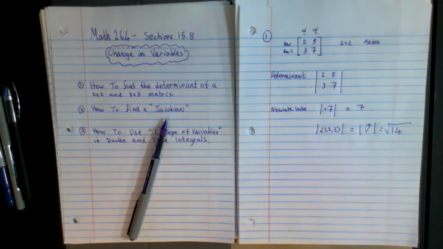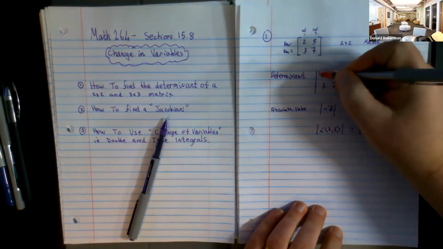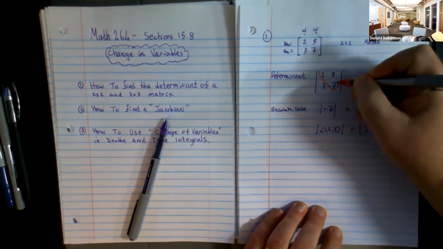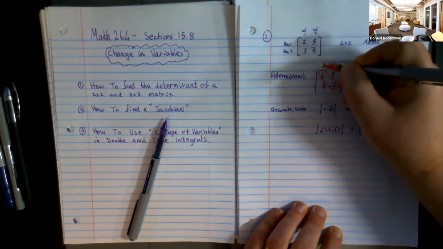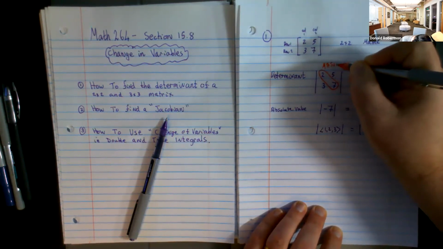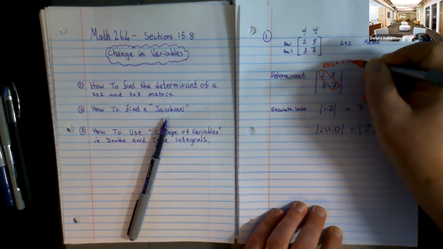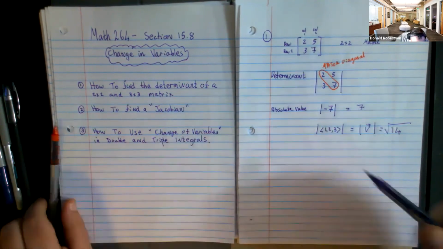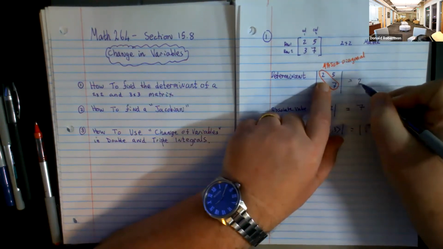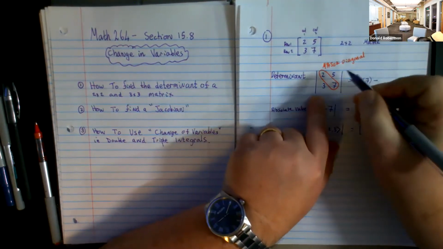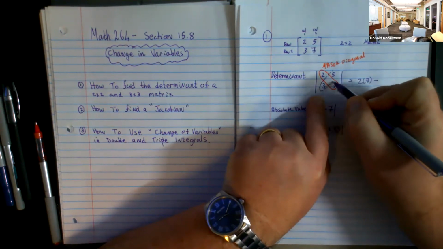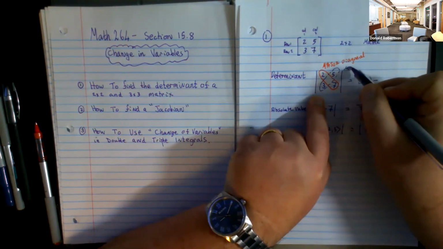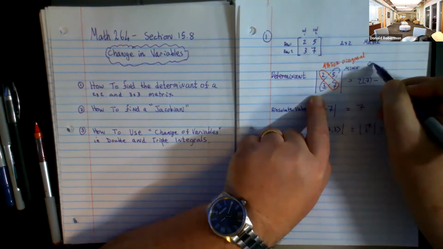You just multiply them diagonally. Yes. So there are two diagonals. This diagonal going this way is called the major diagonal. That's its name. And the way you get a determinant is major diagonal take away the other diagonal, which is called the minor diagonal.